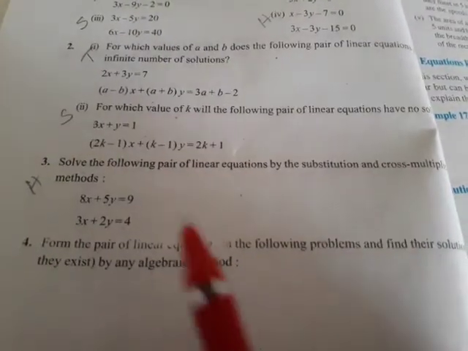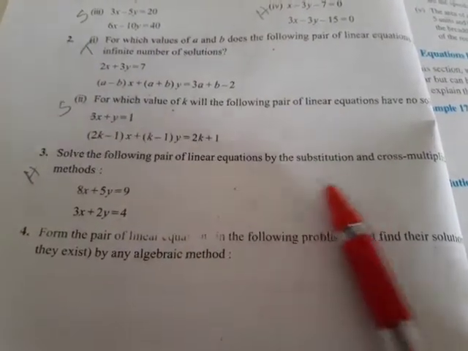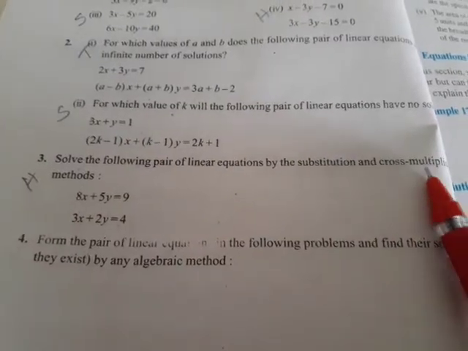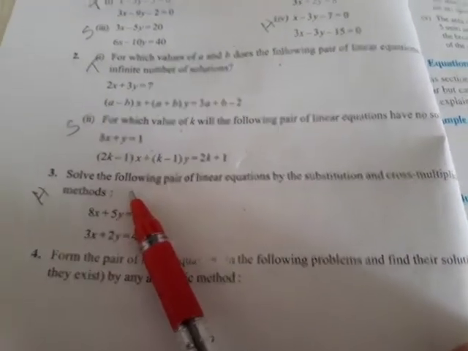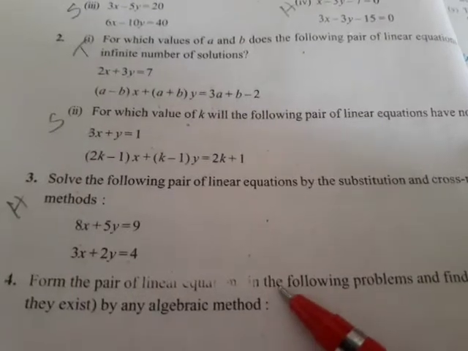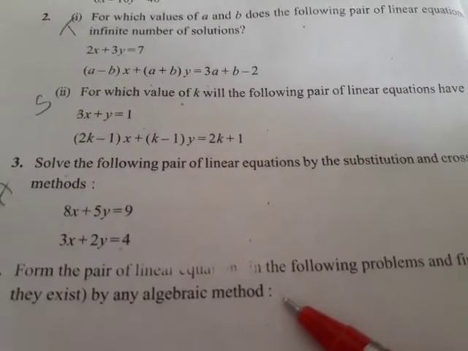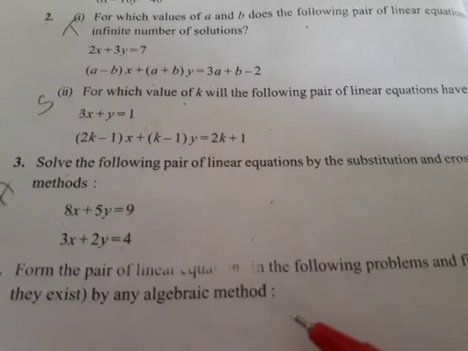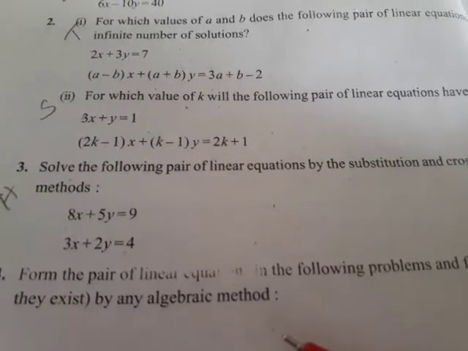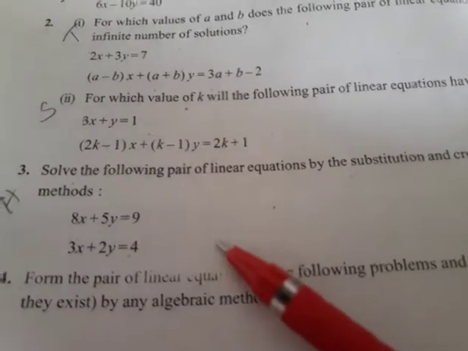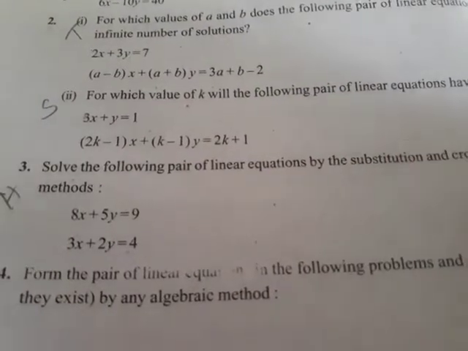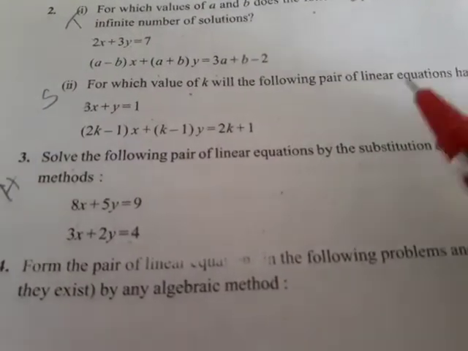See the next question. Solve the following pair of linear equations by the substitution and cross multiplication method. So whatever method you adopt, the answers should be the same. If you get different answers by applying two different methods, then the procedure you followed is wrong. So here you can go with the substitution method, leaving the cross multiplication method. Hope you can solve it.